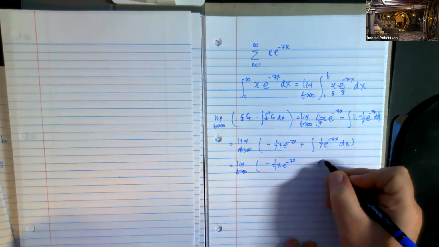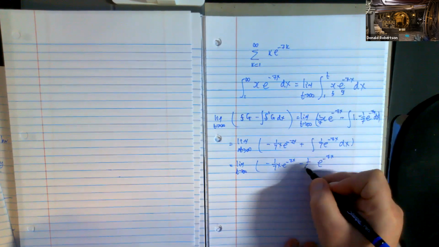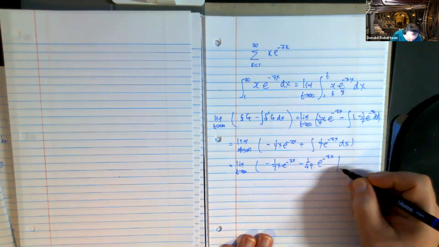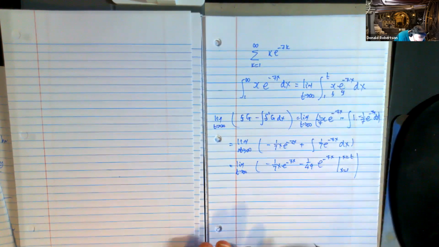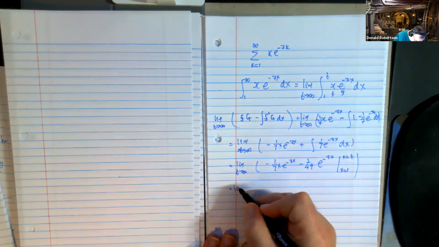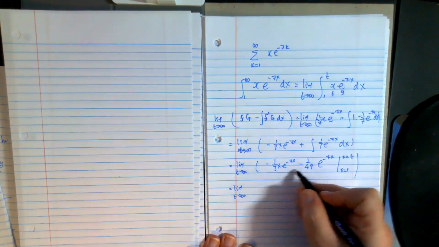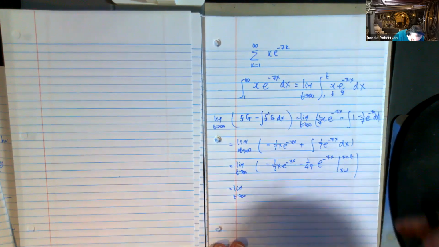And you will get e to the negative 7x times another negative 7, so that becomes negative 1/49. And we'll evaluate that at x equals 1 to x equals t. Did you get to there? I think I messed up on the integral part of the second part of the equation.